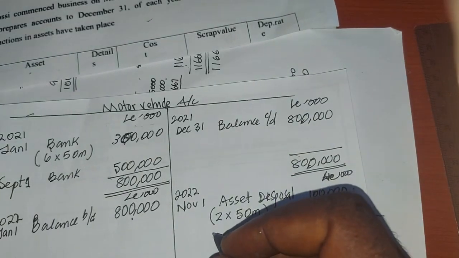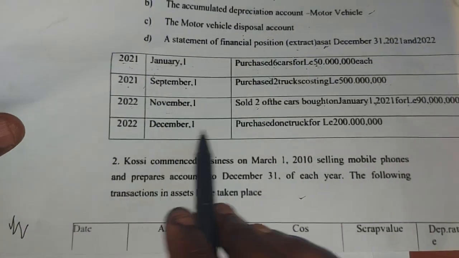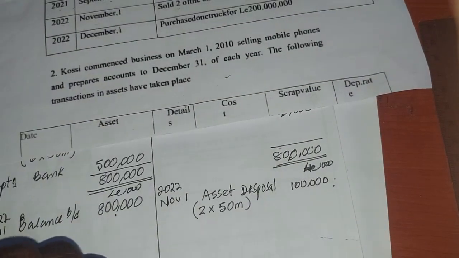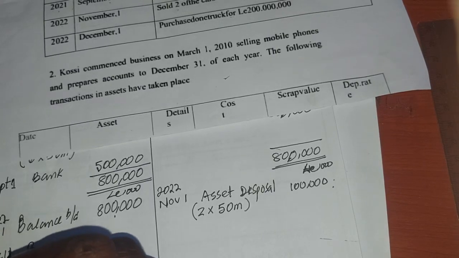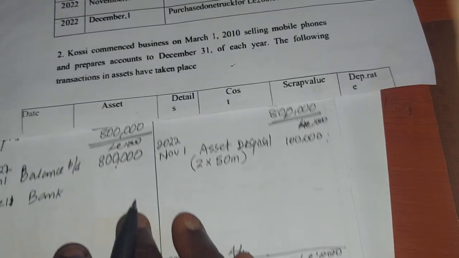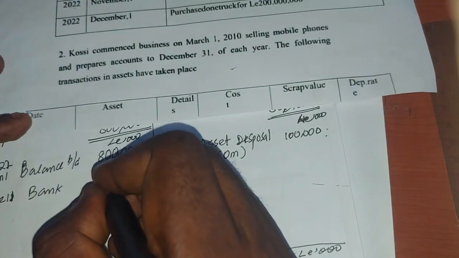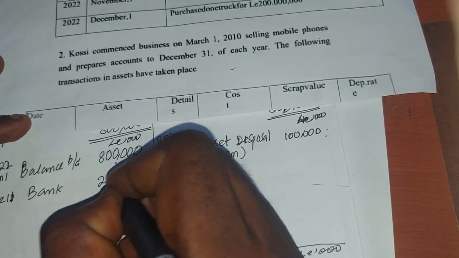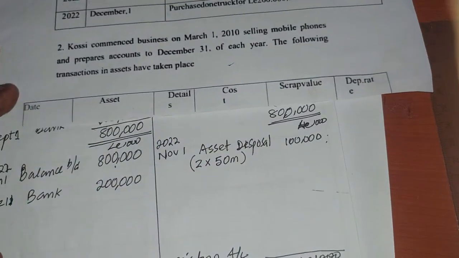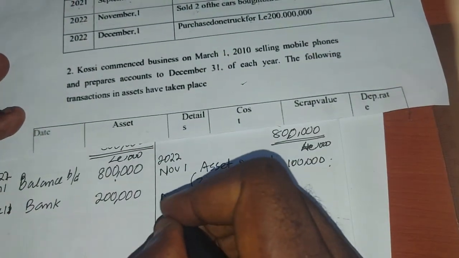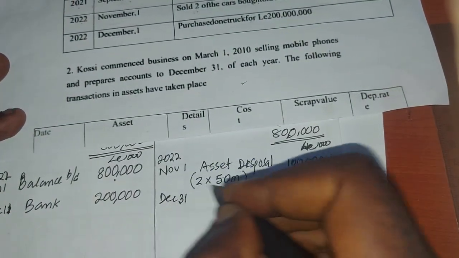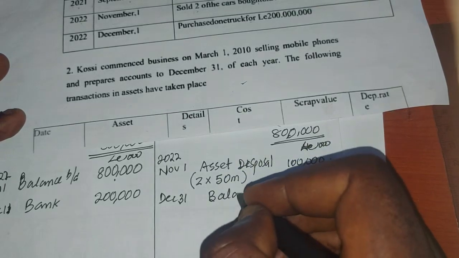Then what happened again? By December, we purchased another truck. Another truck was purchased on December 1. So that's bank. Another truck was purchased for 200 million. There was no transaction again, so by December 31st, we need to balance our accounts.